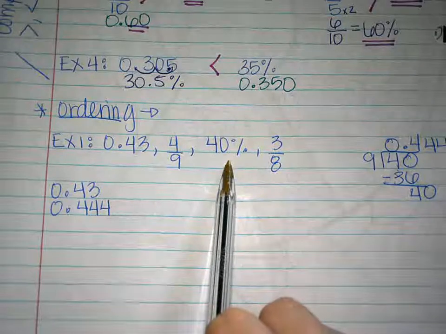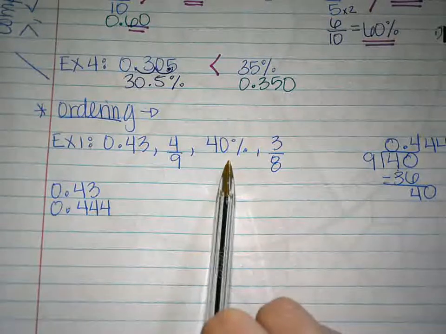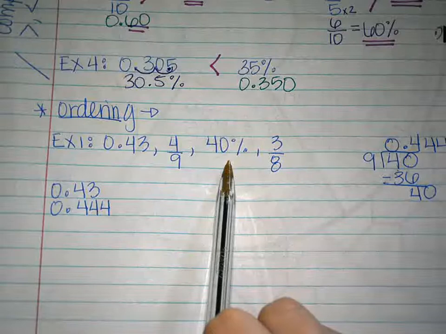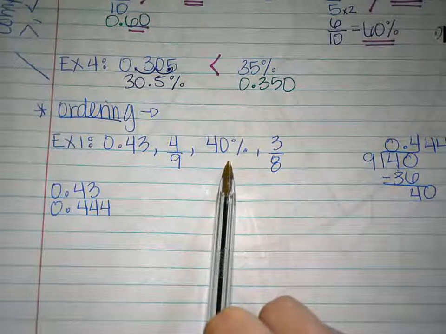40%. What do I need to change 40% into? Good. Everyone change 40% to a decimal for me. Don't say the answer out loud.